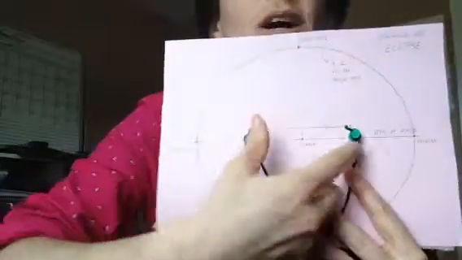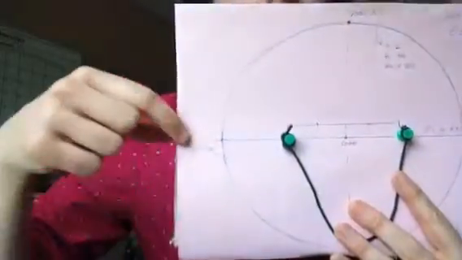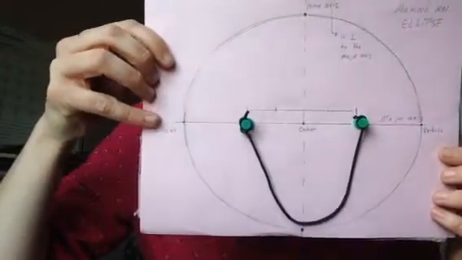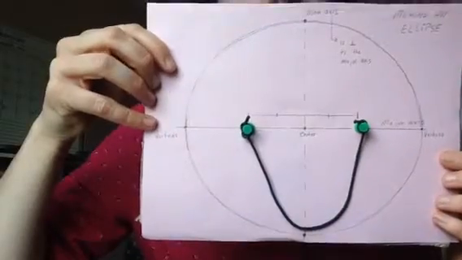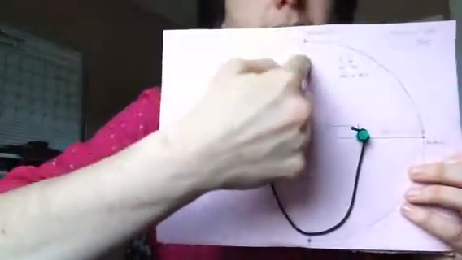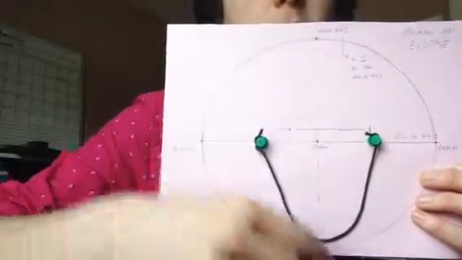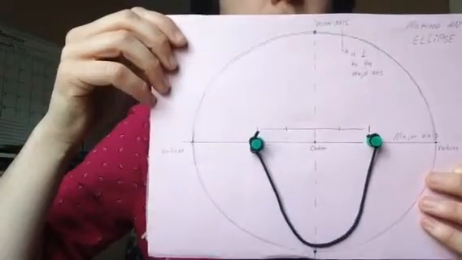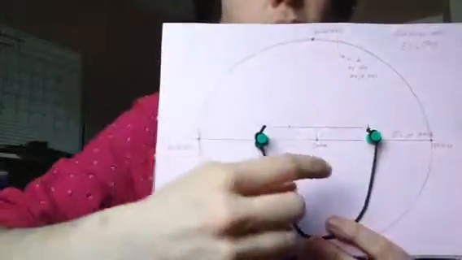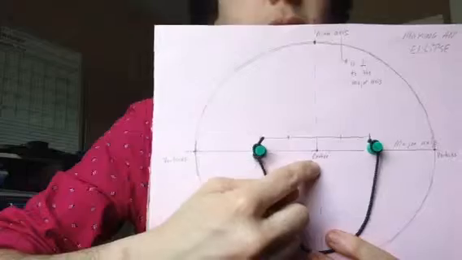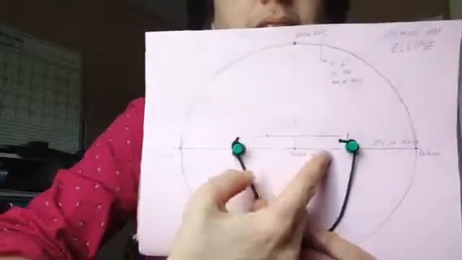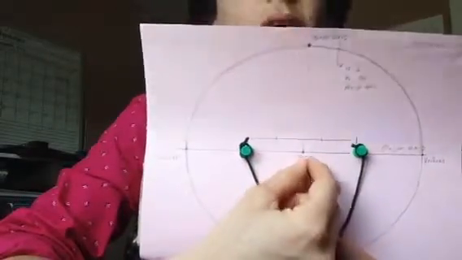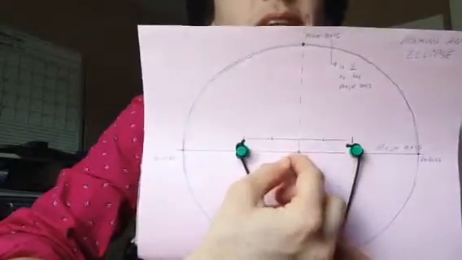And the foci are going to be located along what is called my major axis. This is my major axis, which happens to coincide with my x-axis at the moment. This dotted line I've drawn for you represents the minor axis, which is the axis that is perpendicular to my major axis. The other point I've noted here is the center. The center of an ellipse is equidistant between my two foci. So it's that midway point between the two foci where my center is.